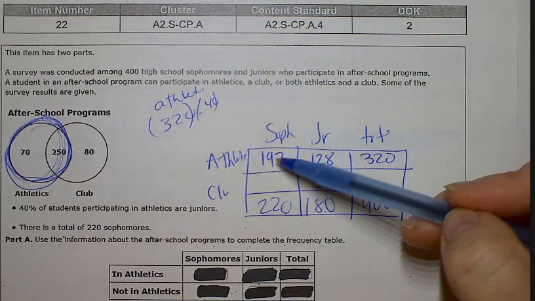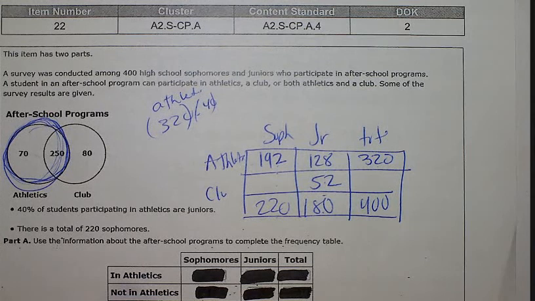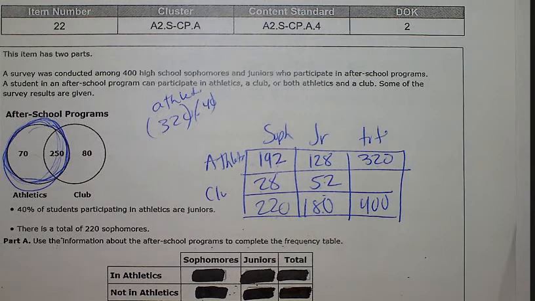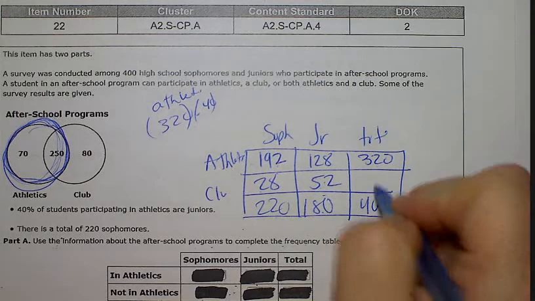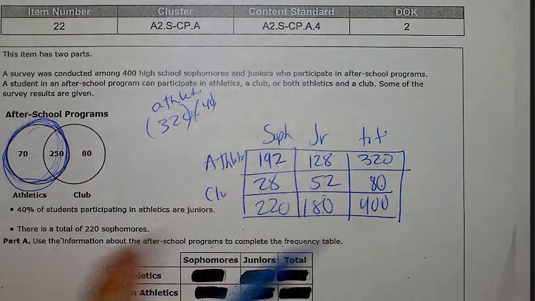Now 192 plus what number will give you 220? The answer is 28, and 28 plus 52 is 80. We can see that 80 and 320 is 400. That is part A to fill this out.